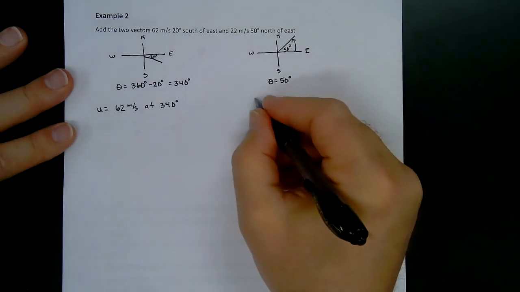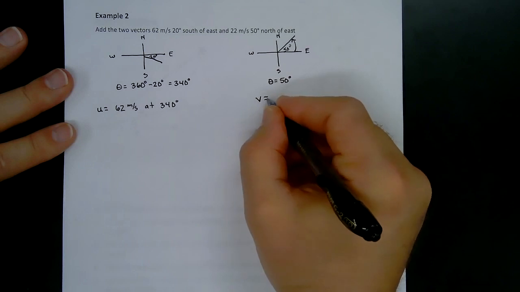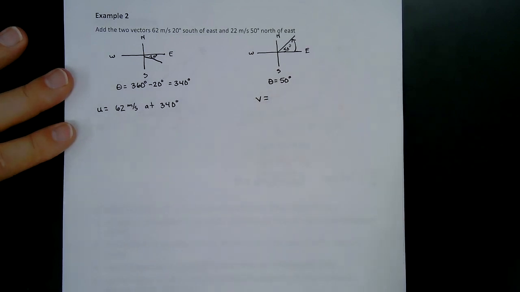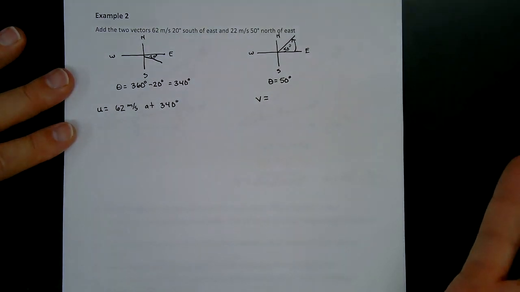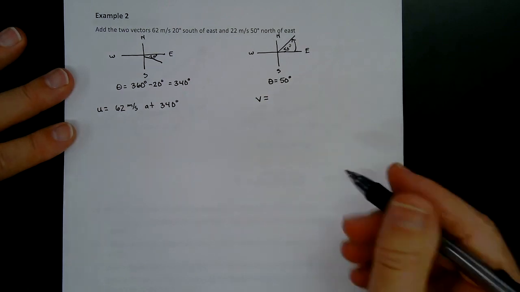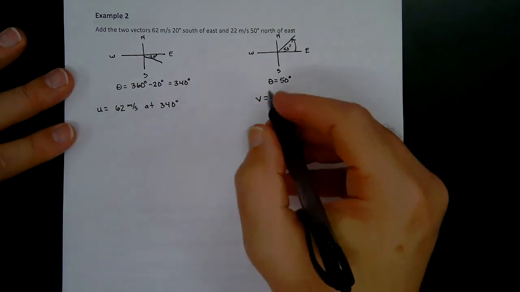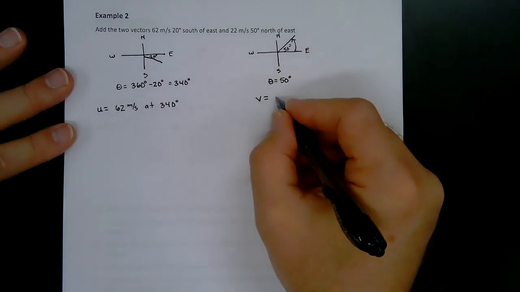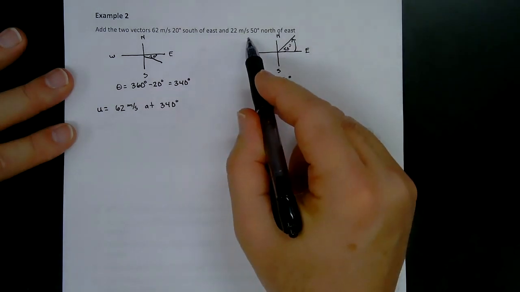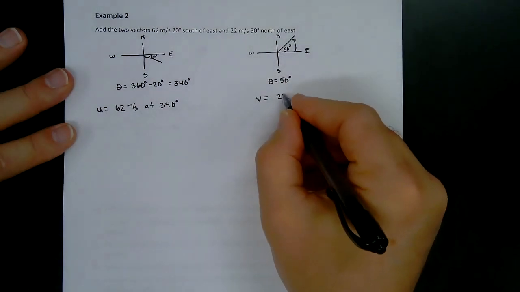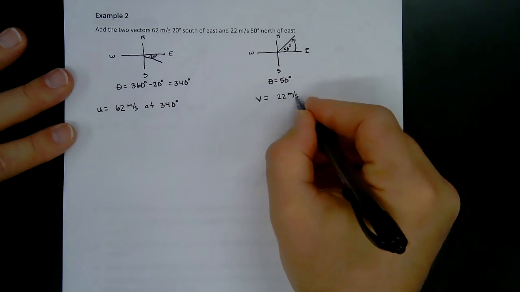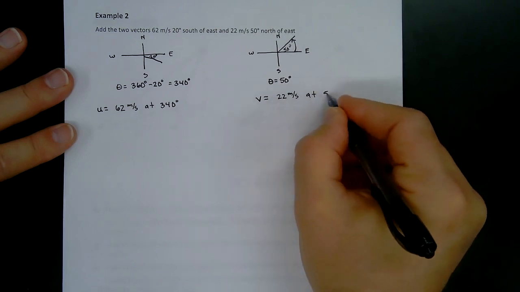Okay, so my vector v, and you can call these any letters you want, okay? There's nothing special about u and v. If you want to call them a and b, that's fine, all right? So the vector v would be 22 meters per second at 50 degrees.